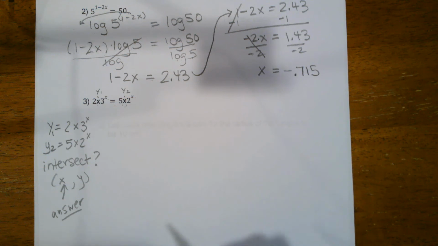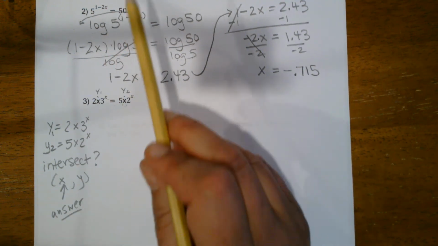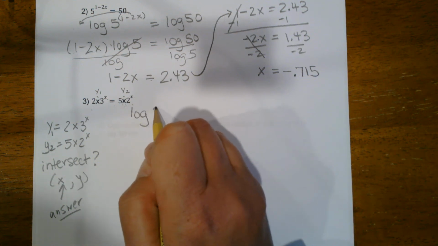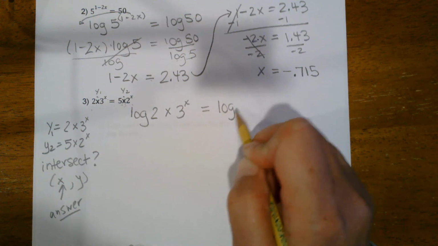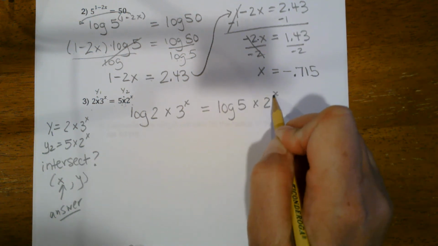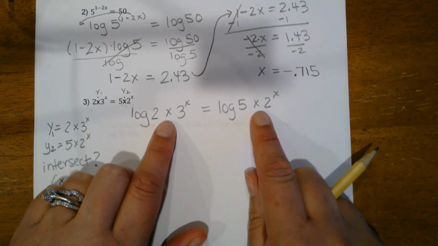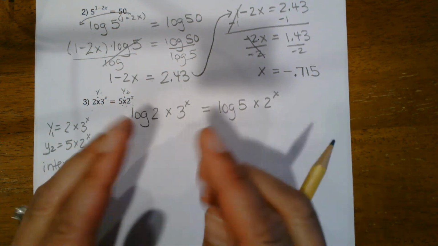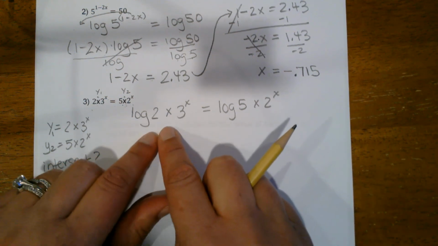But instead of using the graphing calculator, I am going to show you how to do it using logs. So first, just like we've done in the other two, let's give both sides a log. So log of 2 times 3 to the x equals log of 5 times 2 to the x. Here's where our rule comes in. Remember that rule where we have the same bases and we're multiplying? This is the condensed version. We can expand this side out.